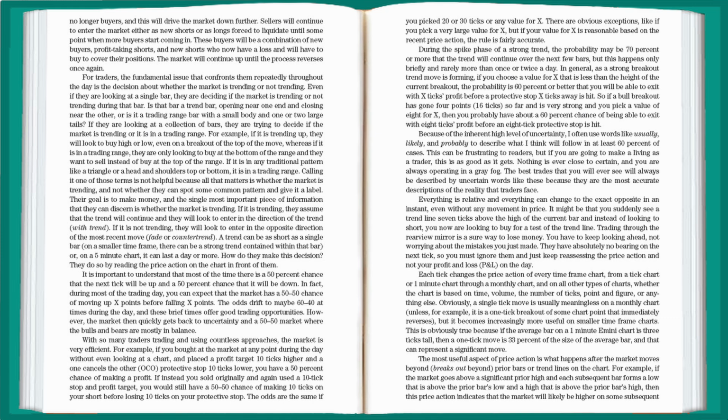There can be a strong trend contained within that bar, or on a 5-minute chart, it can last a day or more. How do they make this decision? They do so by reading the price action on the chart in front of them. It is important to understand that most of the time, there is a 50% chance that the next tick will be up and a 50% chance that it will be down.